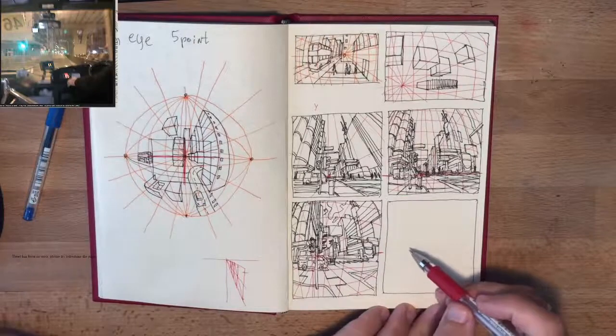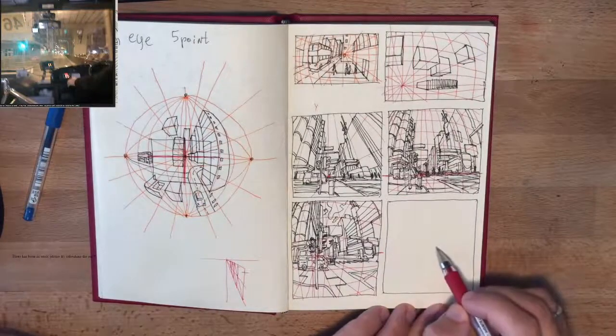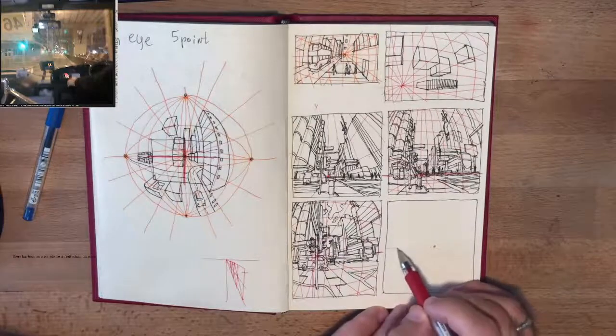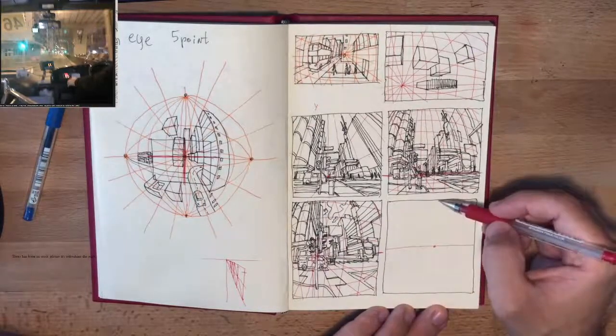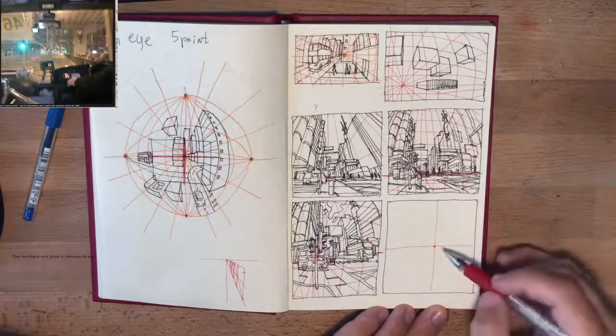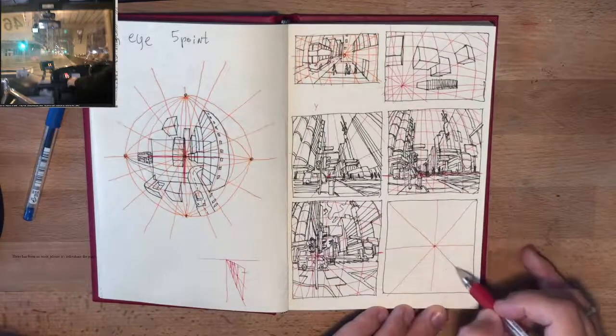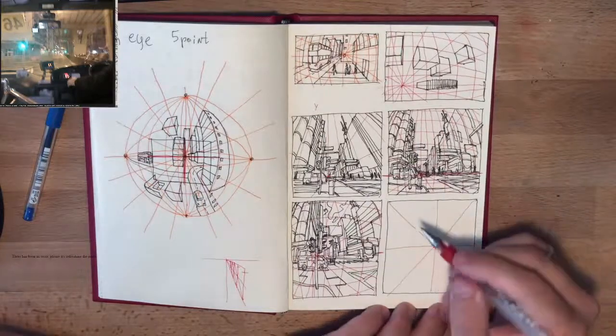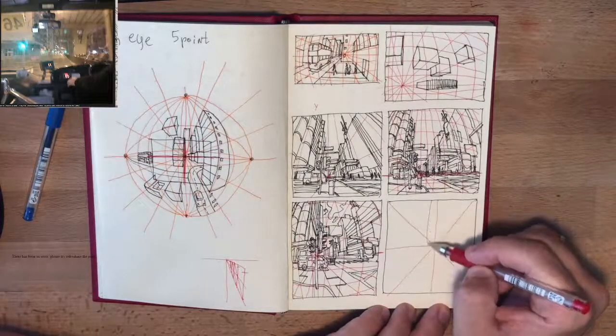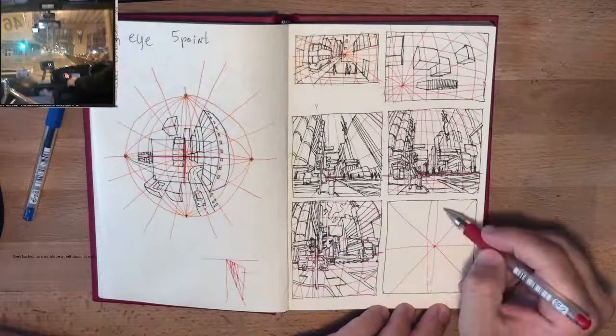So again here I locate the vanishing point, like a central vanishing point, about here. Make a couple of lines and make my 5 point perspective.